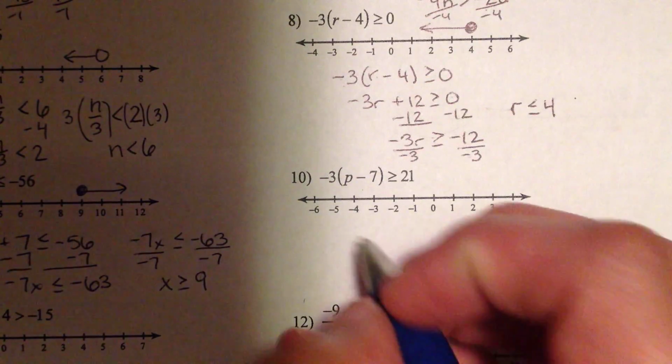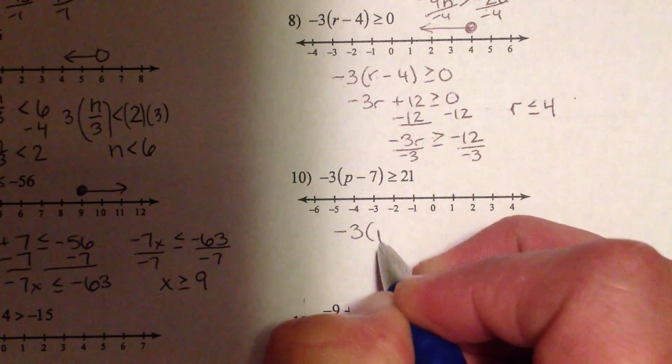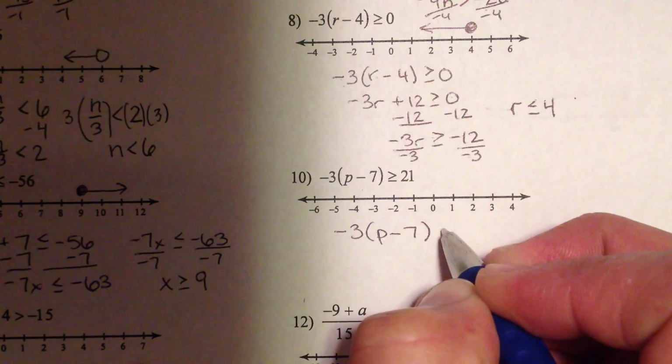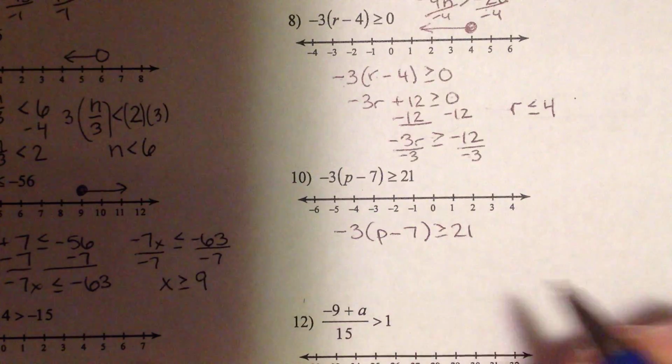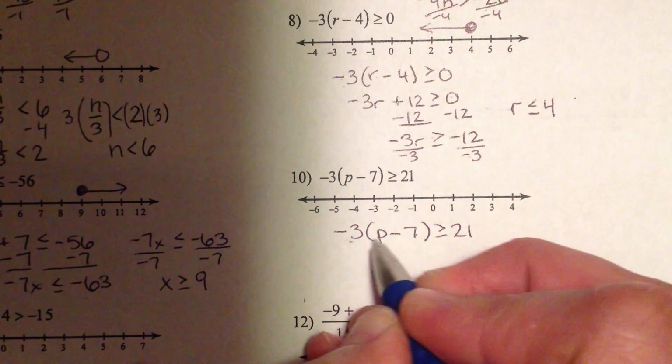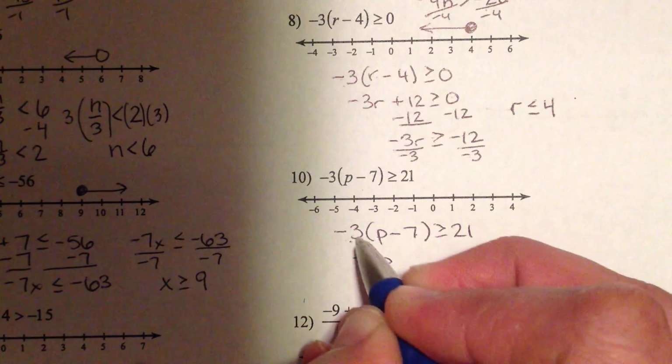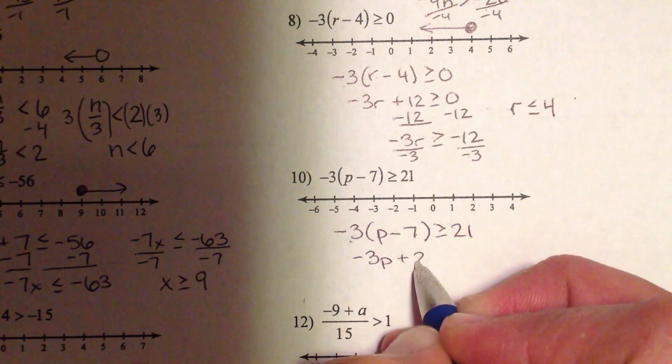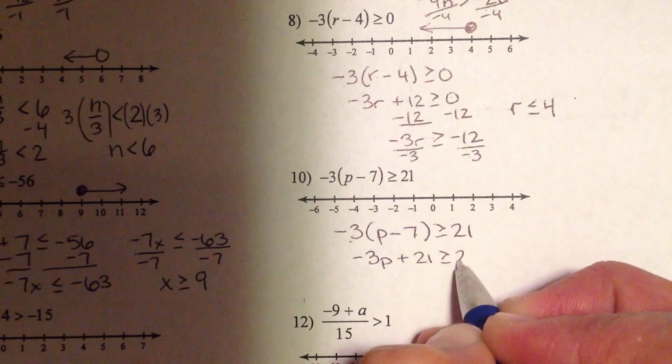Number 10 is another distributive property. Negative 3 times the quantity p minus 7 is greater than or equal to 21. So again, I take the negative 3 and I distribute it and multiply by both of those. Negative 3 times p is negative 3p. Negative 3 times negative 7 is positive 21, greater than or equal to 21.